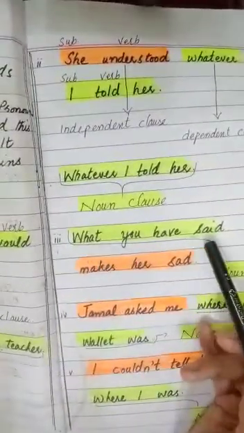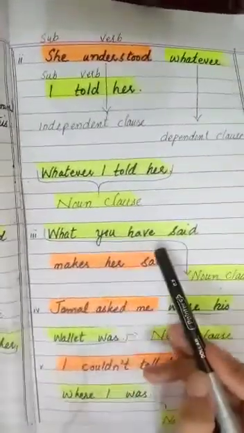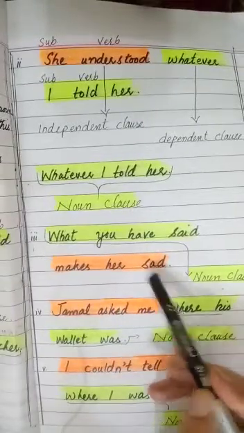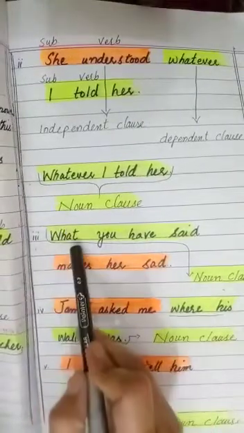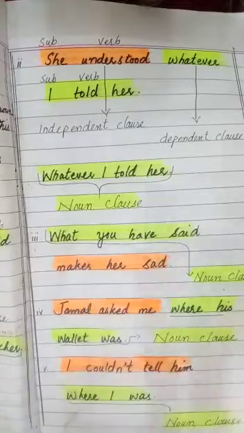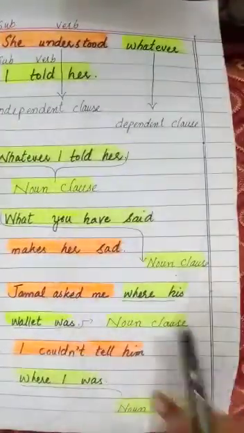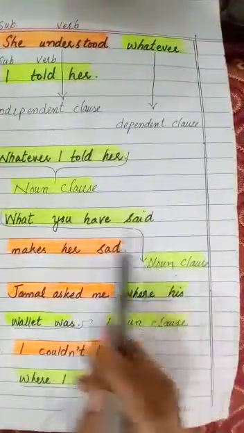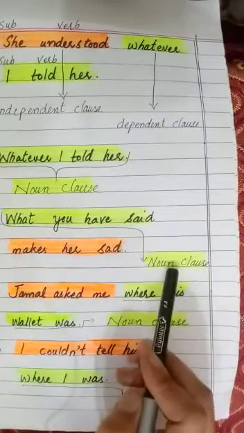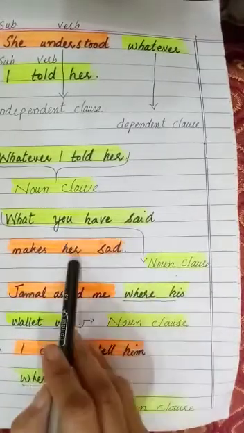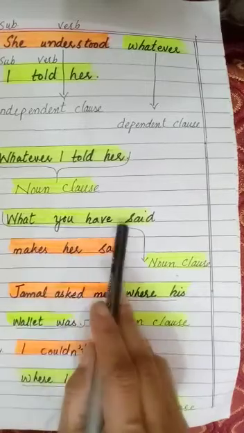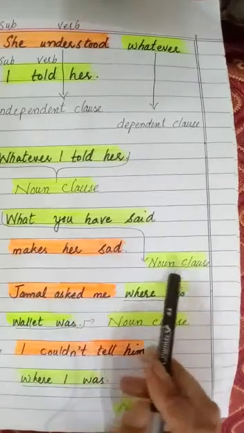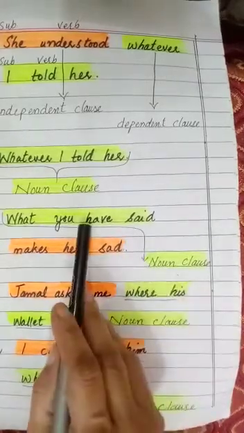What you have said makes her sad. This part starting with conjunction, this part is called a noun clause because this is dependent part, and I told you noun clause is always dependent part. This is depending on this. That's why this is called noun clause, and noun clause is dependent clause, right?